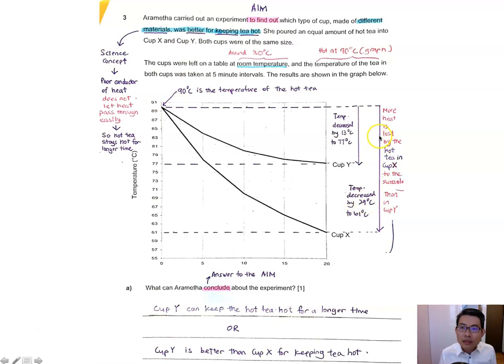This tells us that more heat is lost by the hot tea in cup X to the surroundings compared to cup Y. So this means, of course, that cup Y is a poorer conductor of heat. Okay, now let's go on to part B.